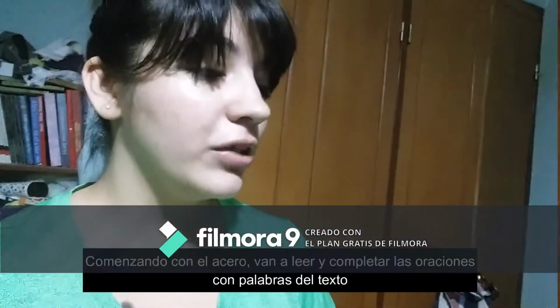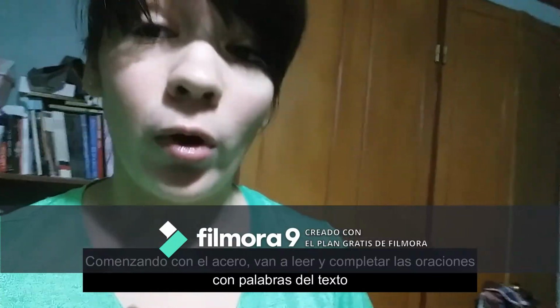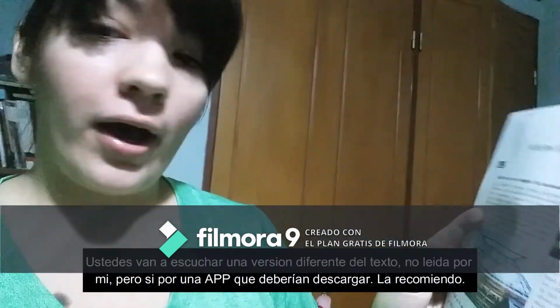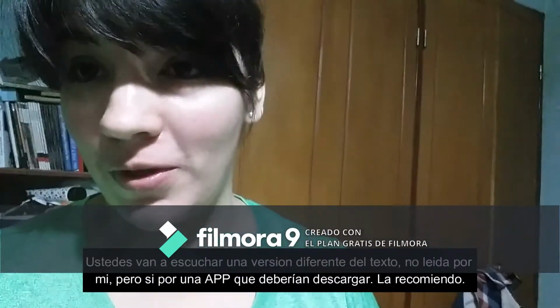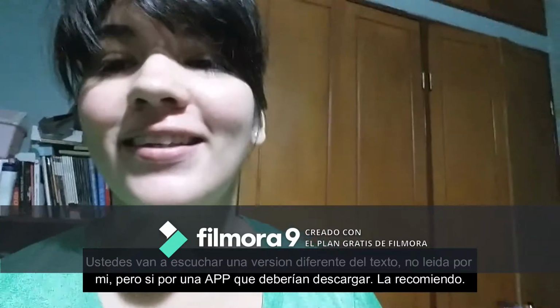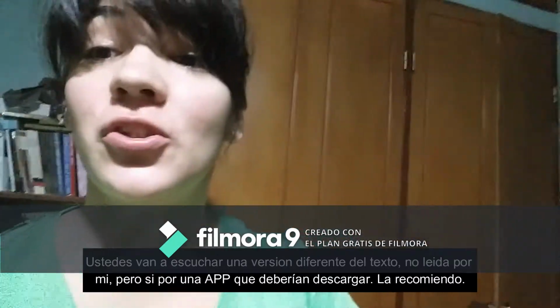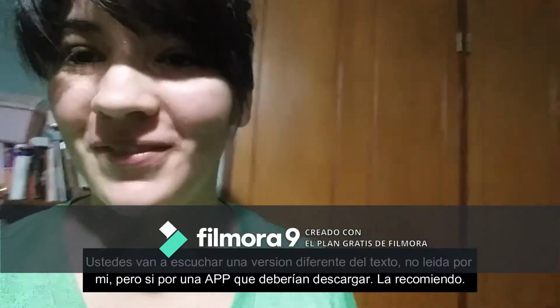So starting off with steel, we are going to read the text and complete the sentences with words that have been extracted from the text. Yes, so you'll be provided with a different version of the text, not read by me this time, but by an application that you should download. I will recommend it to you.